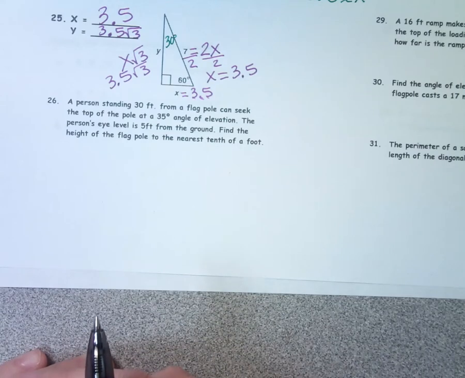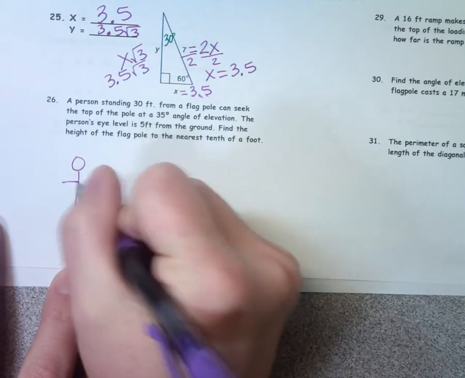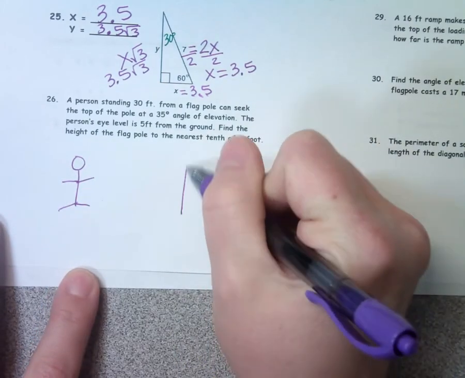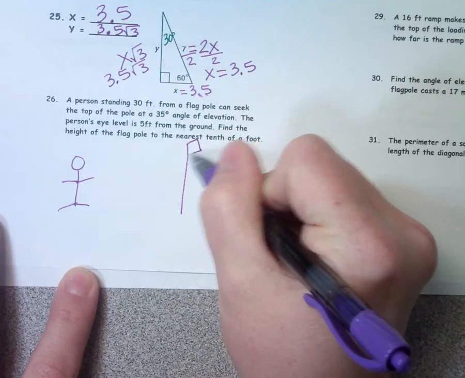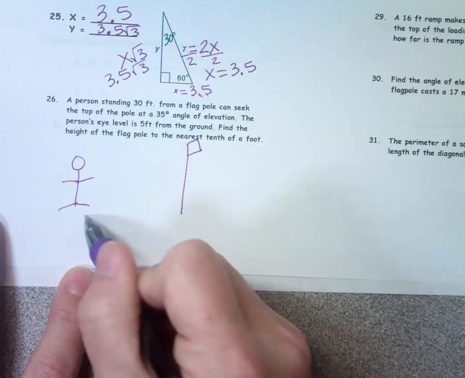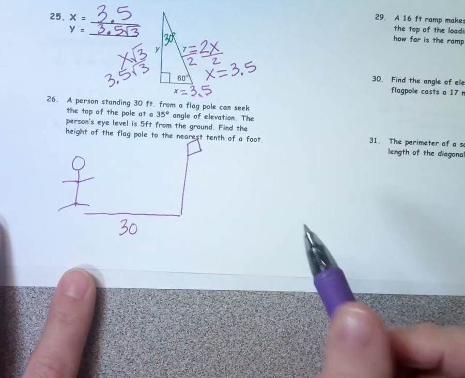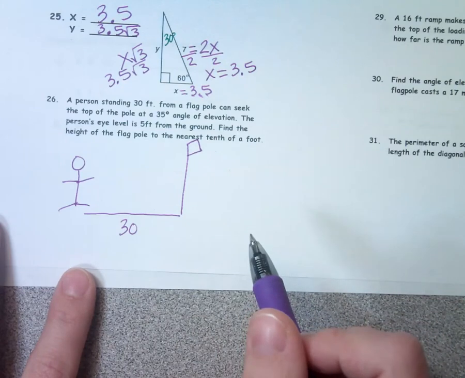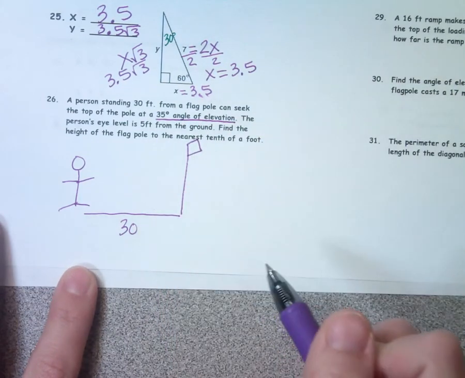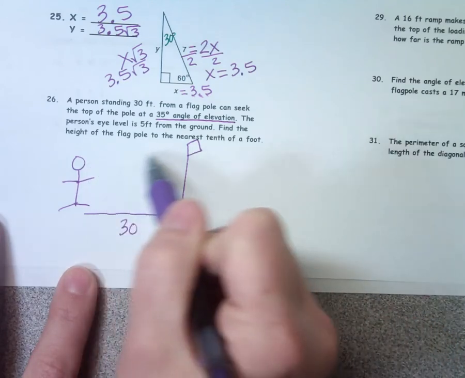Okay, so we've got a person standing 30 feet from a flagpole. So I'm just going to draw a person, and let me just put a flagpole over here. They're 30 feet from the flagpole, so I know this distance down here is 30 feet. It says they can see the top of the pole at a 35-degree angle of elevation. That means they're looking up at the pole.